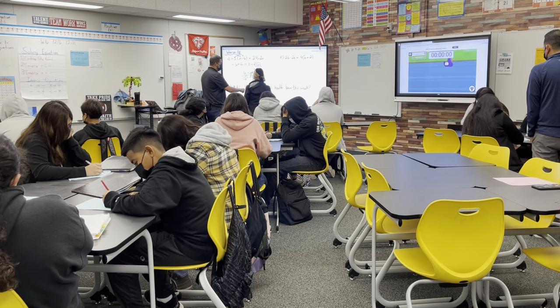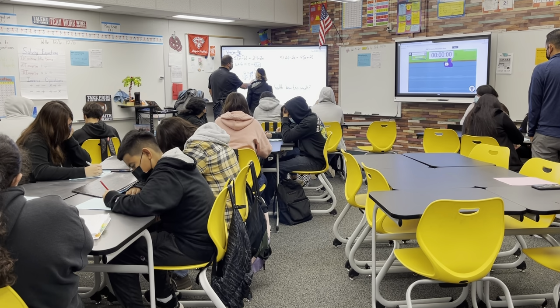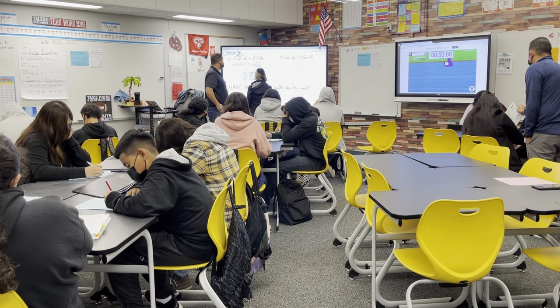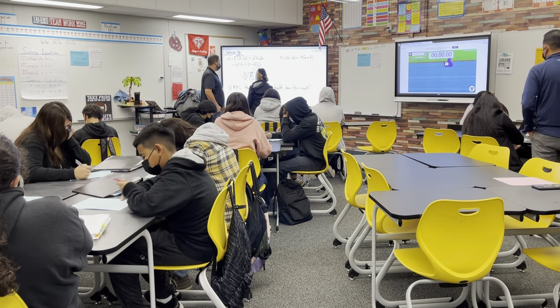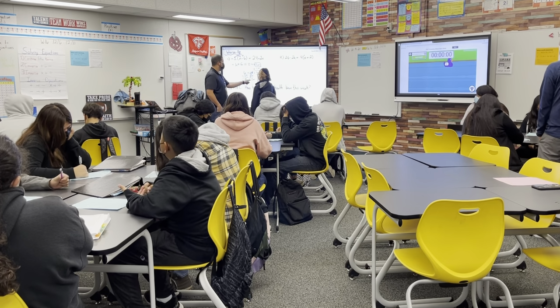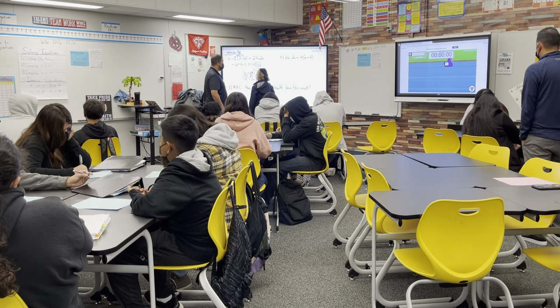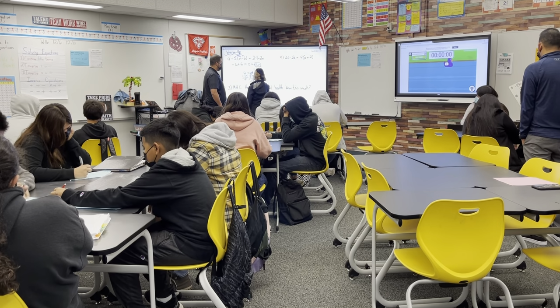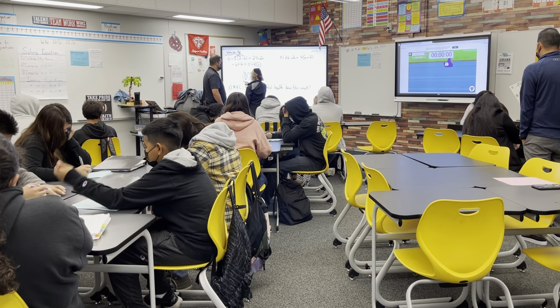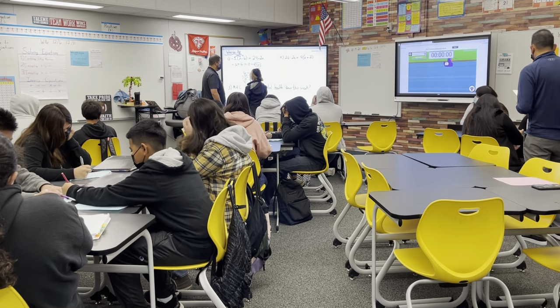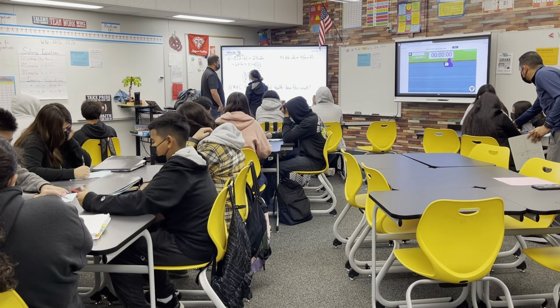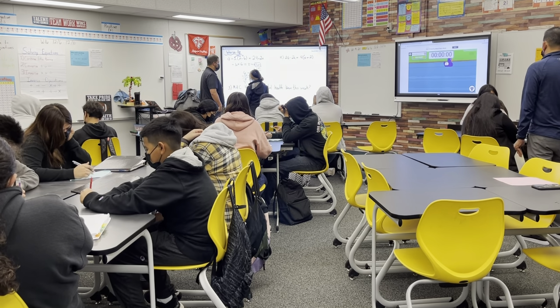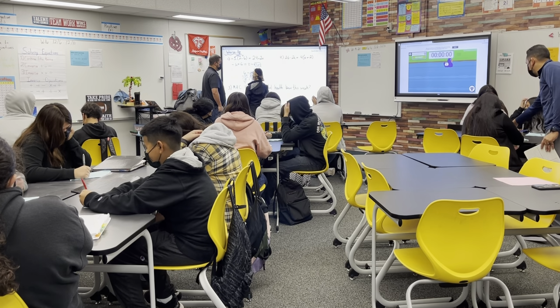Good. Add those, and I have my 3a. And 3 times a, and what is it? 6a. So this is multiplication, so my inverse is to divide by 3 on both sides. Plus 2a and plus 1a.